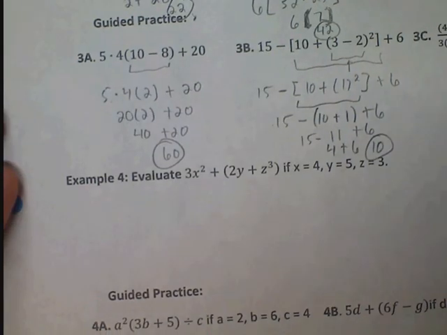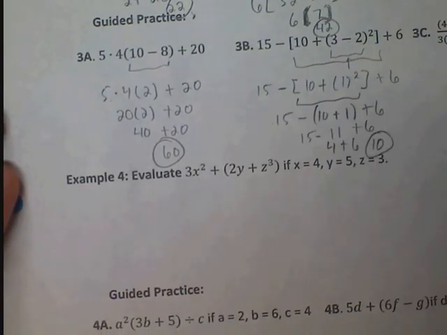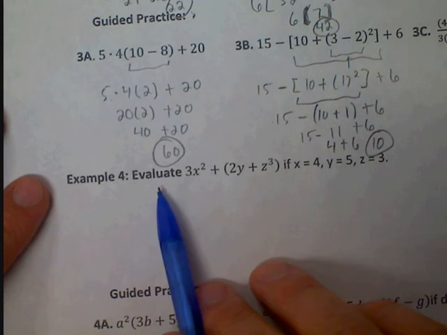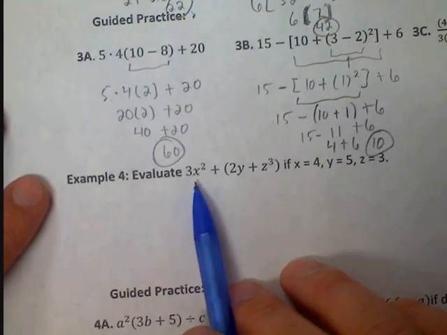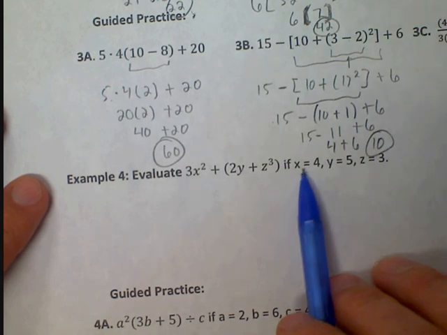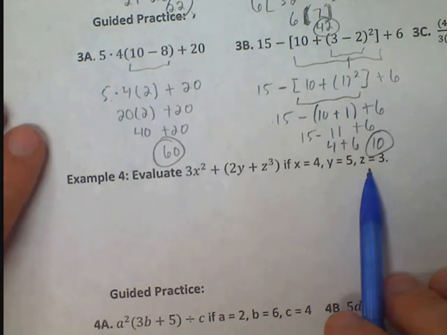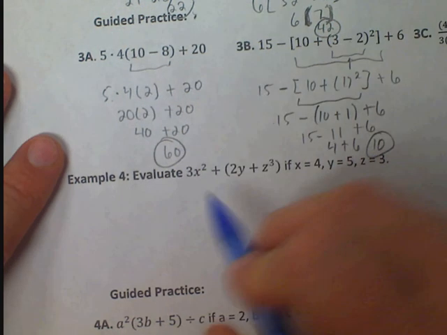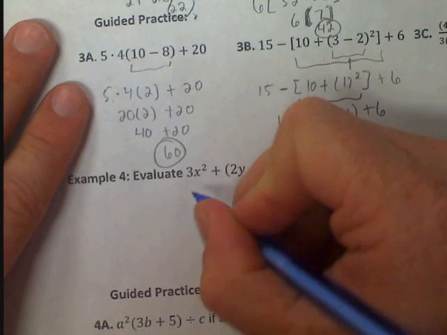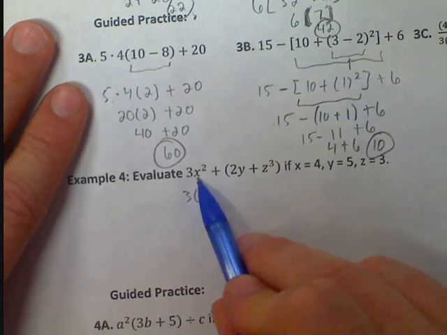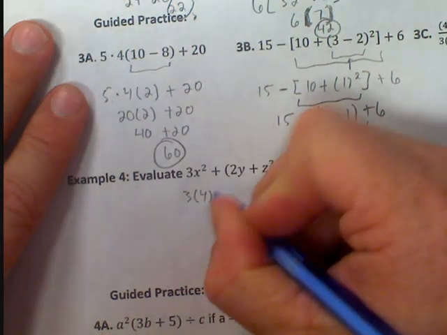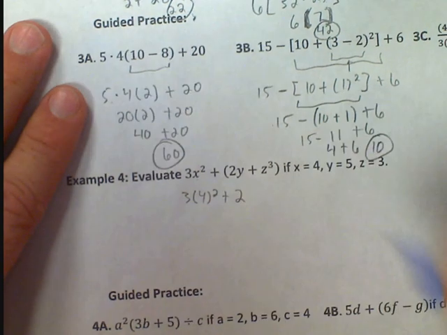Example 4, our very last example. Evaluate this expression. And I give you what x is, I give you what y is, and I give you what z is. So what we're going to go ahead and do is we are going to substitute. So I got 3 parentheses, x is 4, plus 2.